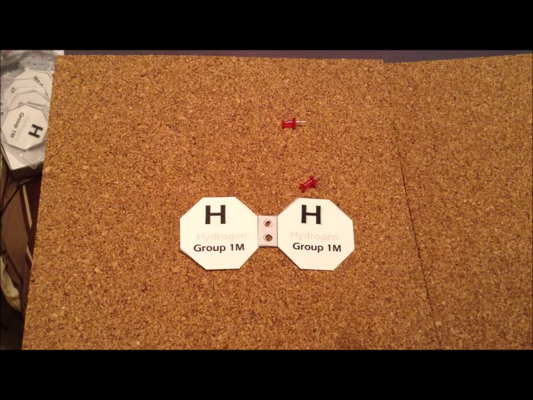Welcome to the Pegasus System, a new system for learning to create accurate Lewis structures. The simplest molecule that we can represent in Lewis theory is H2, the diatomic molecule of hydrogen gas.